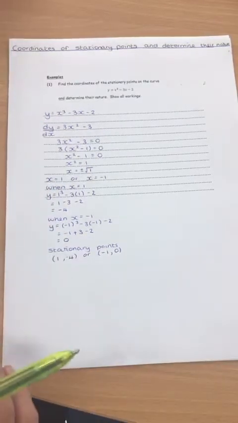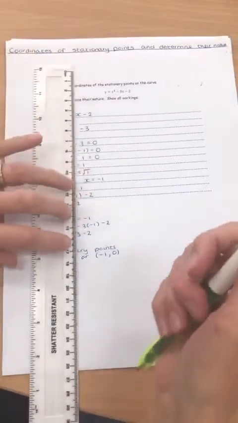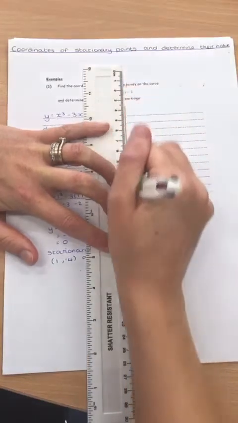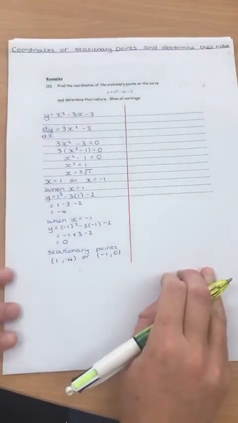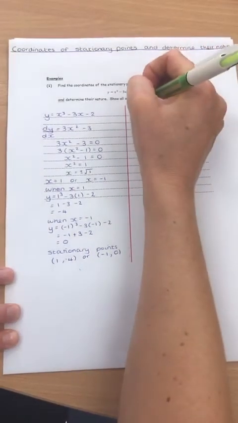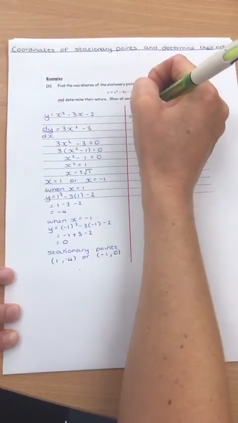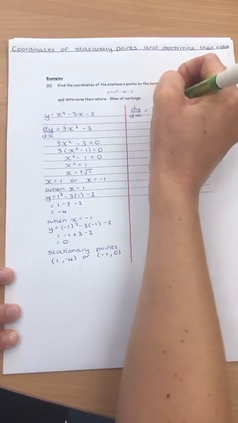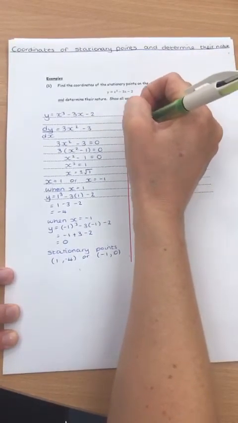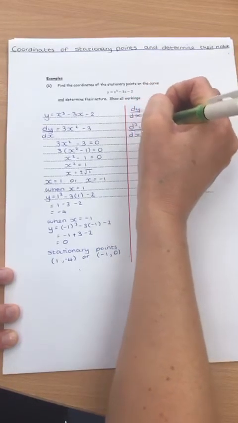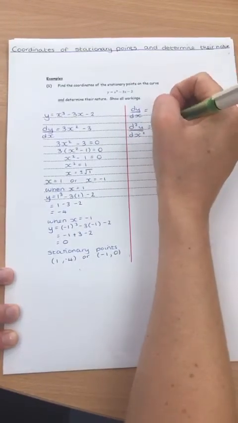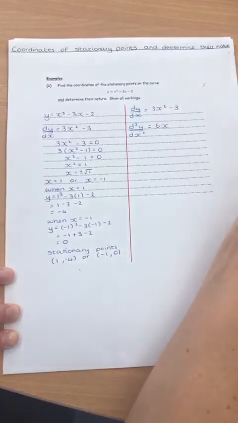So just looking at how to do that, I'm going to split the page in half just so you can see everything side by side. So first of all, I need to work out the second derivative. So if dy by dx is 3x squared minus 3, my second derivative, so d2y by dx squared, same process, but I'm differentiating this expression now, becomes just 6x.